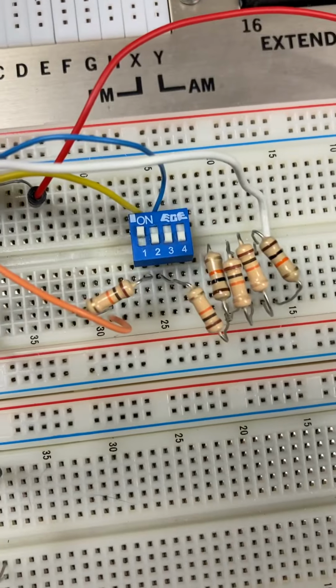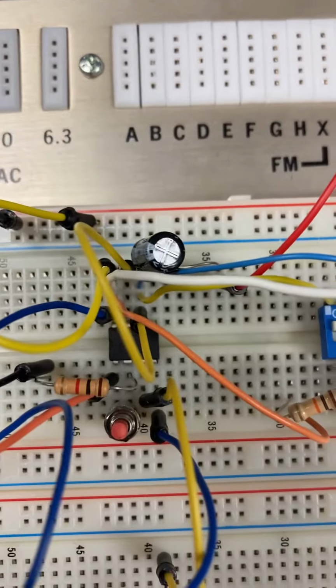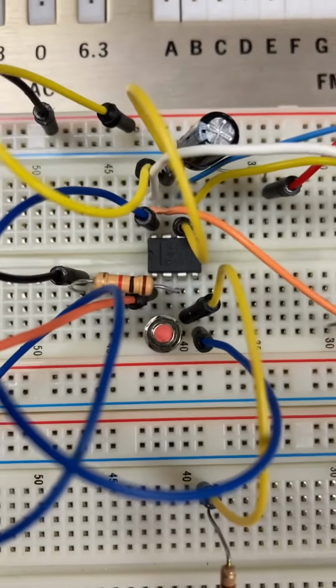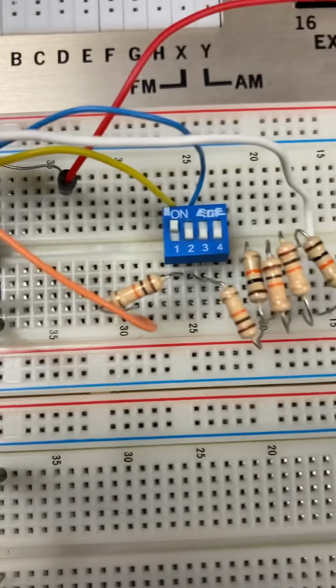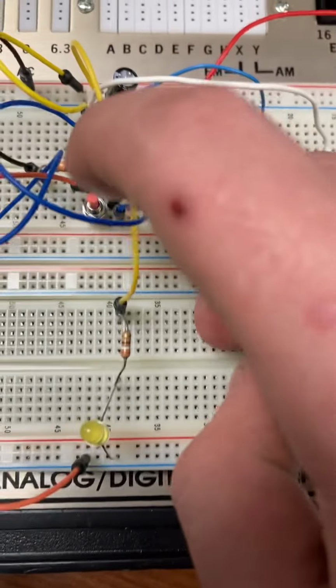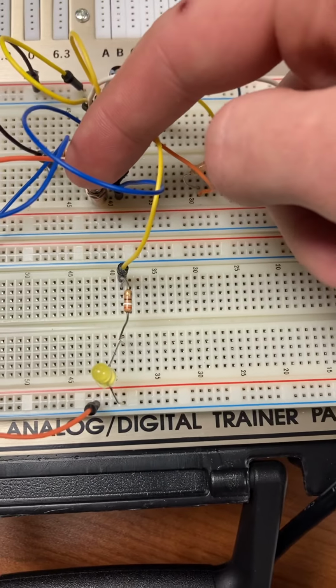That is shown here. We have our resistors, 10K and 50K. We got our capacitor and the push button circuit. Now we will test this out. Right now we have selector switch 1 on. So when we press this button, it should take about 1 second for the light to turn off.